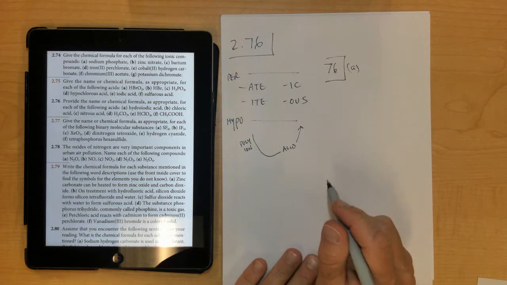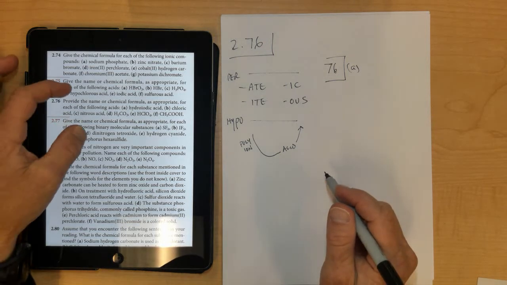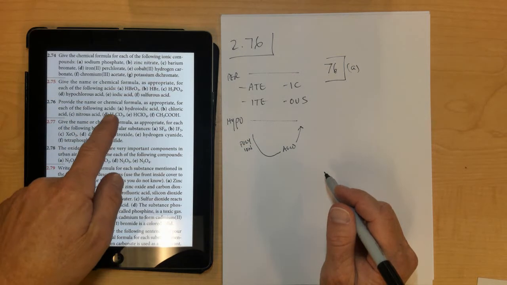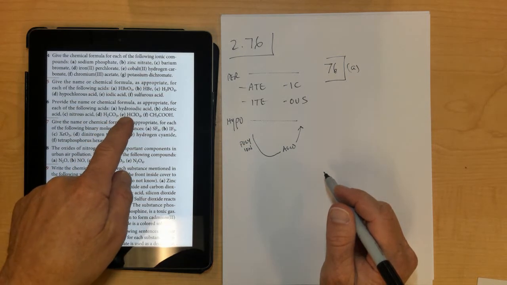Okay, so this is number 76 from chapter 2. Provide the name or chemical formula as appropriate for each of the following acids.